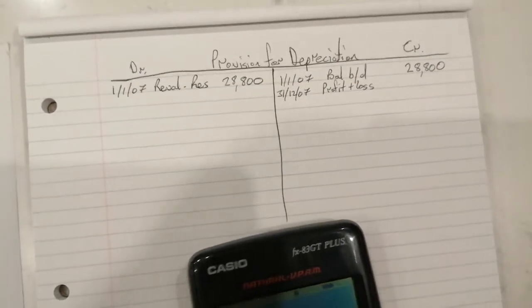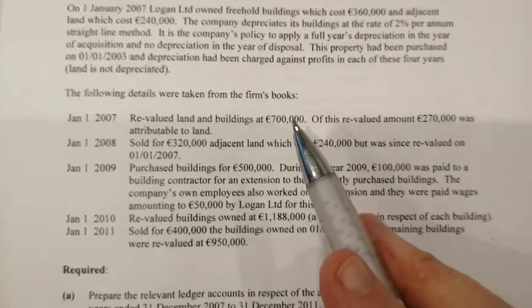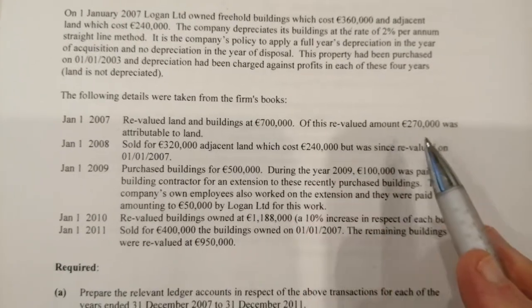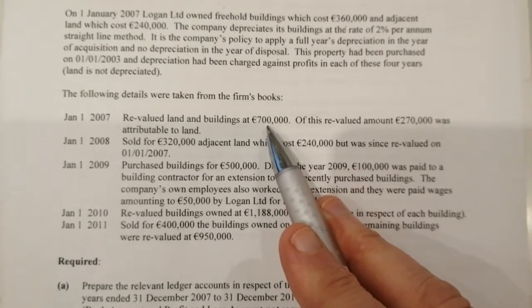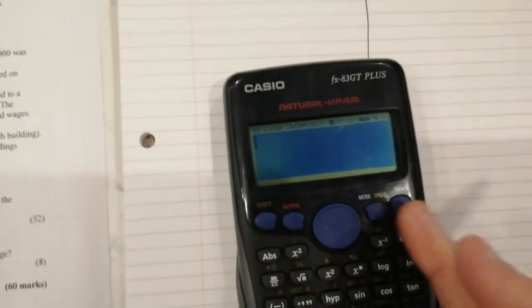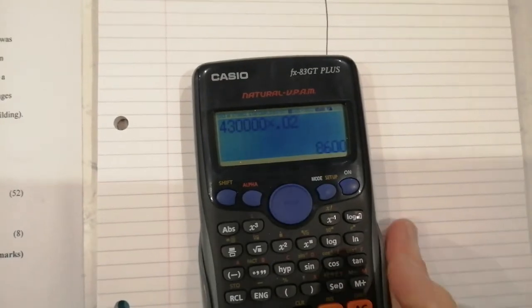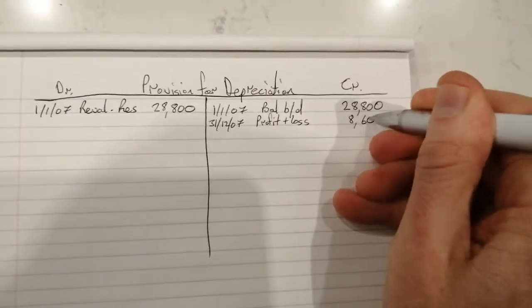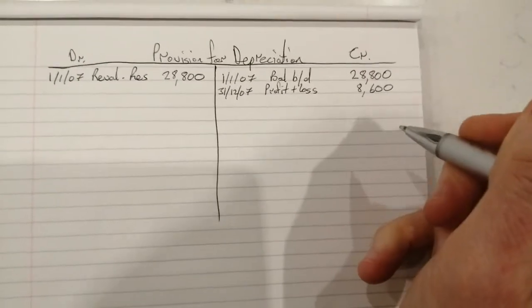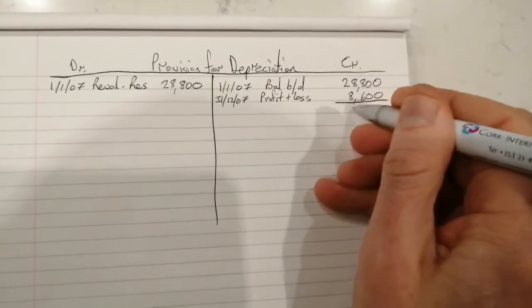Now, how do we calculate the depreciation? We saw at the beginning it was 360,000 by 2%, but now we've revalued the buildings upwards. The land and buildings were 700, but the land part was 270. So if I subtract the 270 from the 700, I get 430, and then it's 430 multiplied by 2% for the year, 8,600. So that's the annual depreciation, which goes on this side because it's increasing the aggregate depreciation.